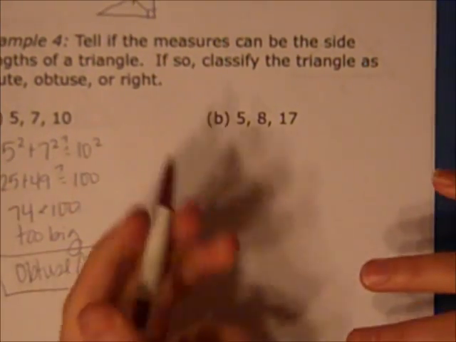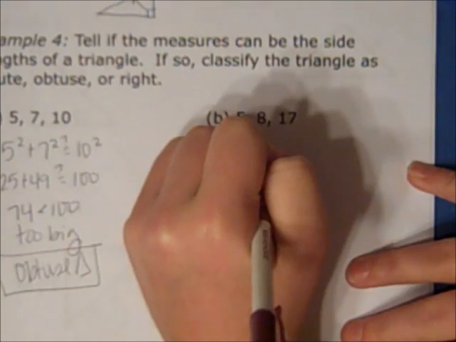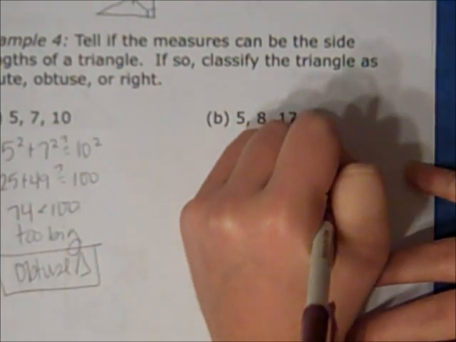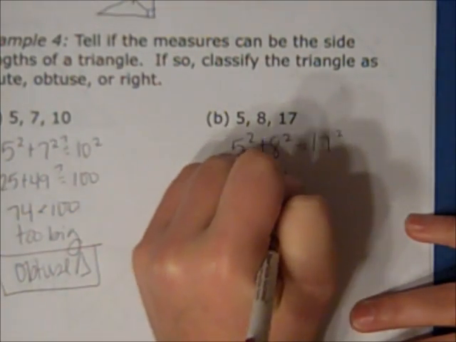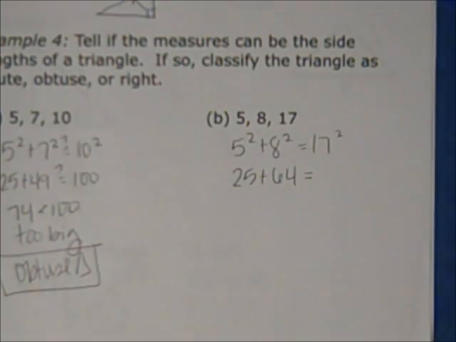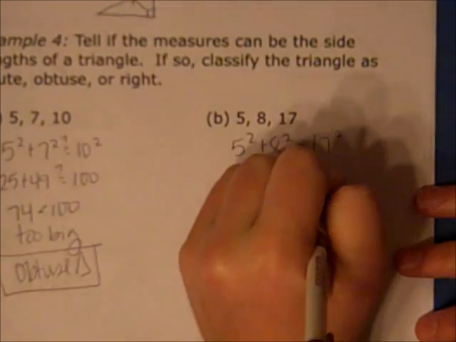Okay, let's try 5, 8, 17. So 5 squared plus 8 squared equals 17 squared. Okay, 25 plus 64. I left my calculator at school, so you'll have to excuse me, I don't know my squares all the way up. 289.